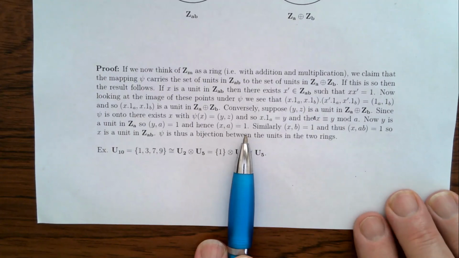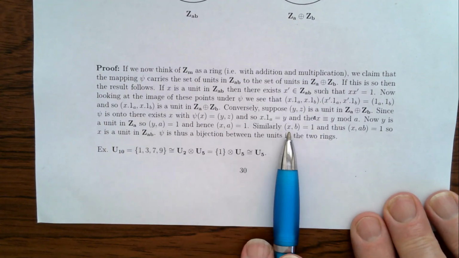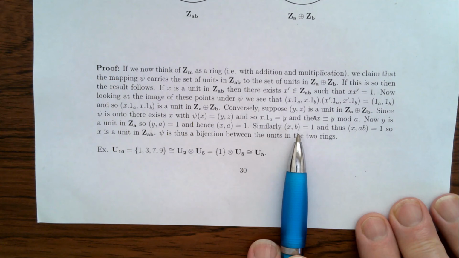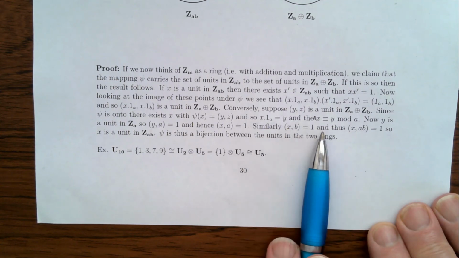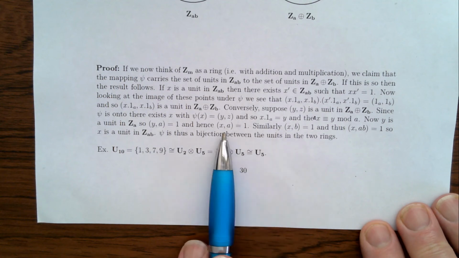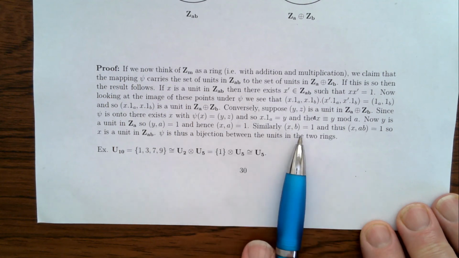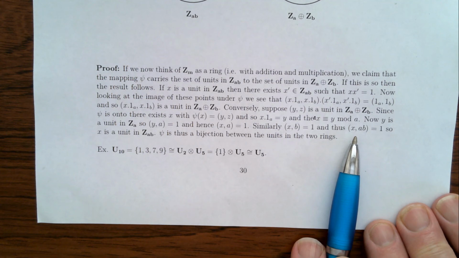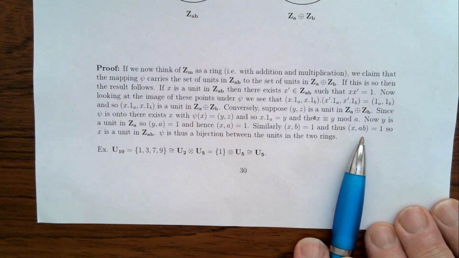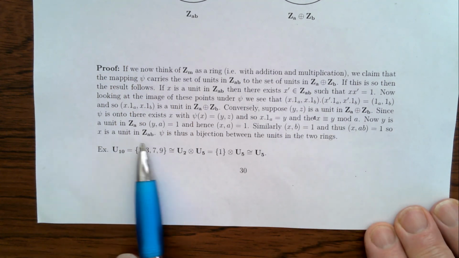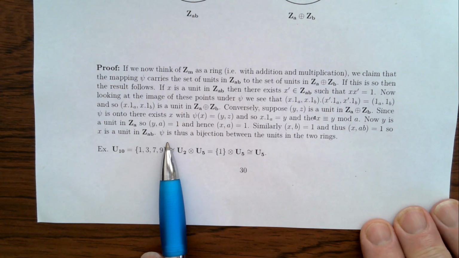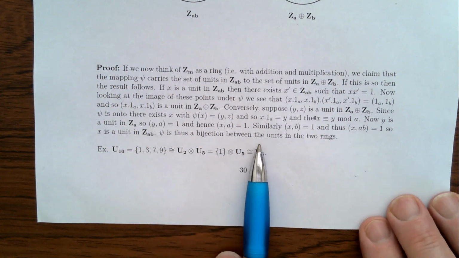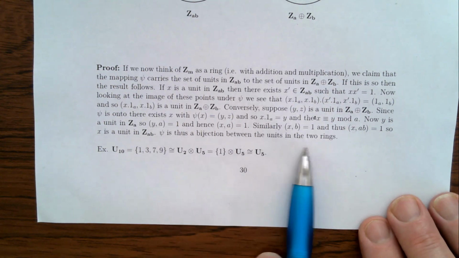Now we do exactly the same argument on x and b, and we find that they're relatively prime. And so if x and a are relatively prime and x and b are relatively prime, then x is relatively prime to AB. And that means that x is a unit in ZAB. Thus, this psi is a bijection between the units in the two rings.